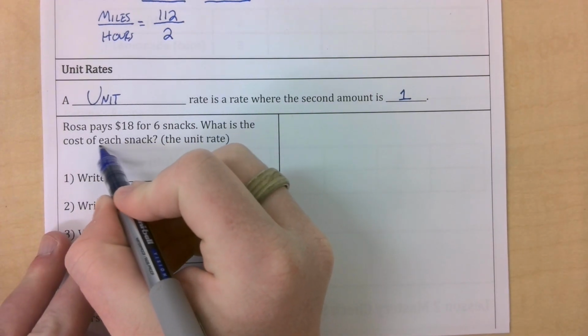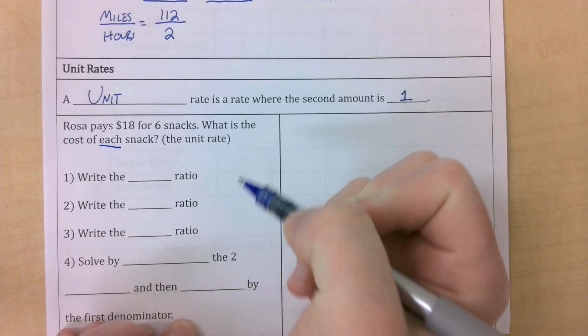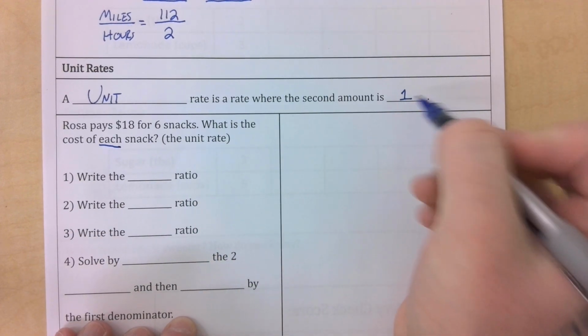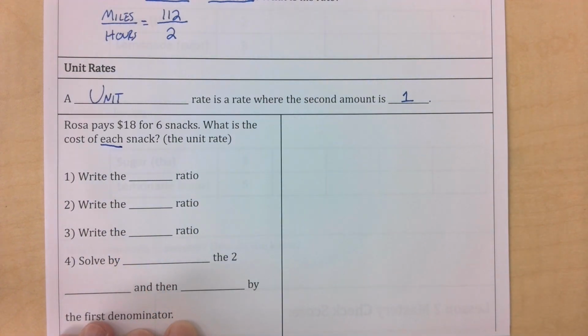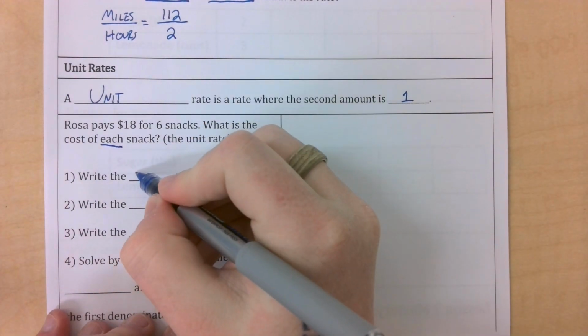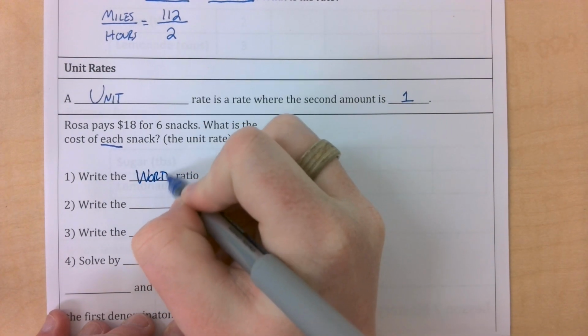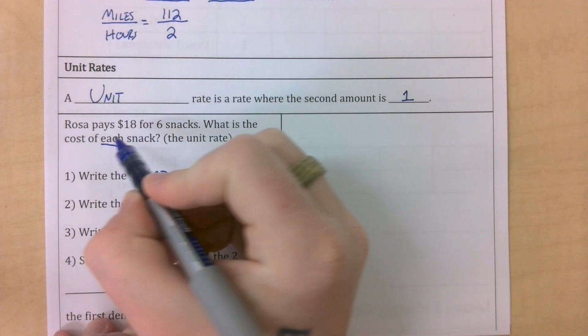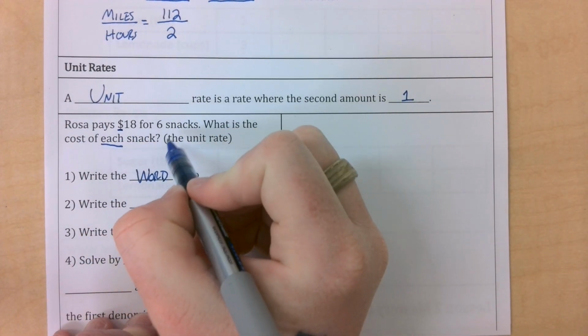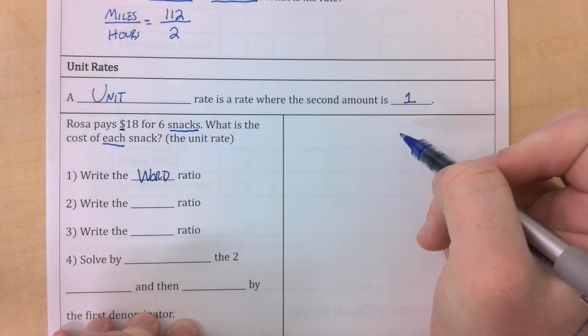When it's asking for each, or the cost of one thing, that is the unit rate, because that's the cost of one. You'll notice there's a lot of steps that look identical. We're going to write ratios multiple ways. So first, we are going to write the word ratio. What are the things we're comparing? In this case, we've got dollars and snacks.